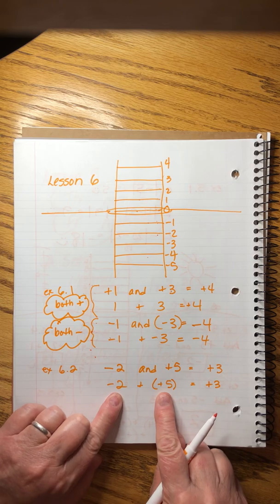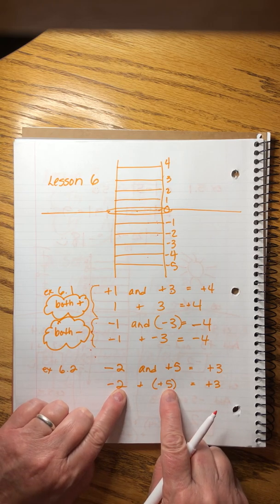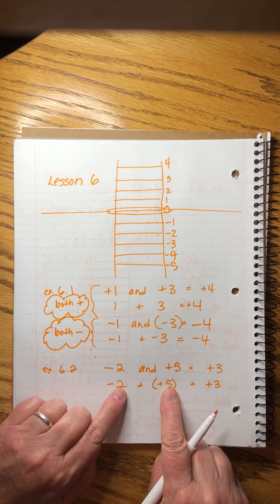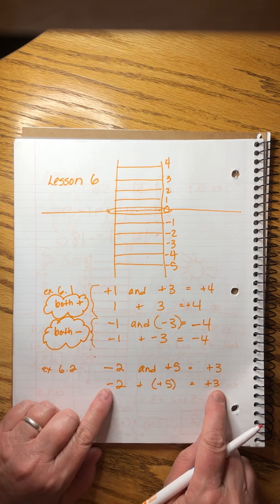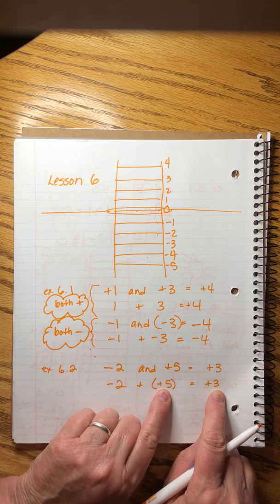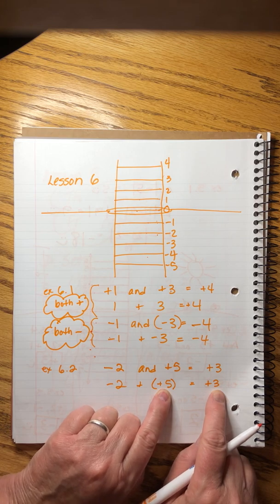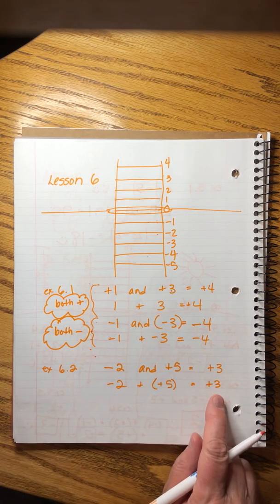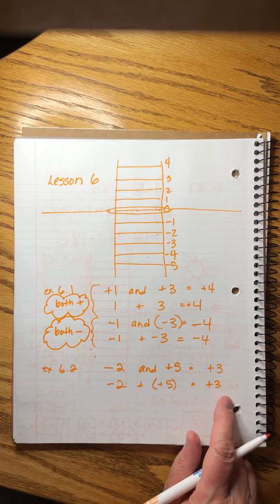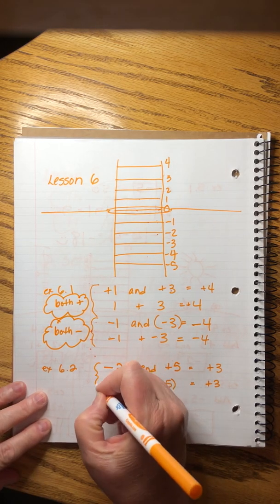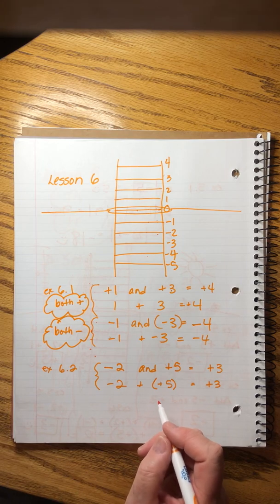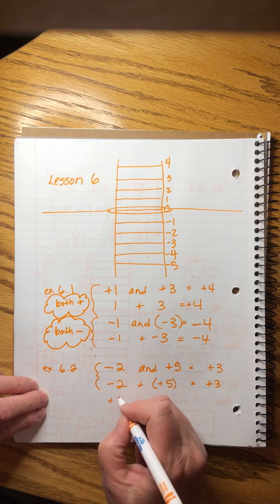We see that they're going in opposite directions. We find the difference between the two numbers without the signs attached. The difference between 5 and 2 is 3. And then we give it the sign of the larger addend. I didn't want to say that word, but that's what it is. All right, the bigger number overrules. All right, that's one scenario. The other scenario is positive 2 and negative 5.